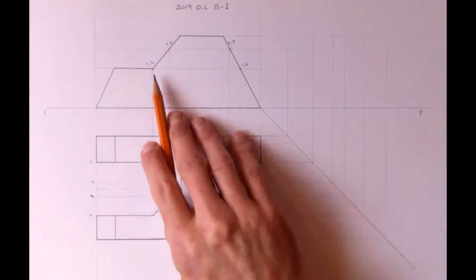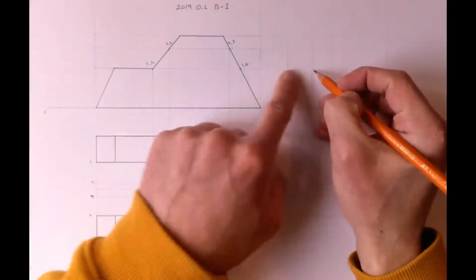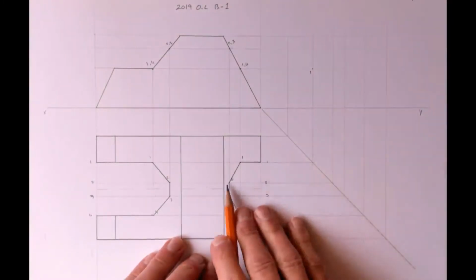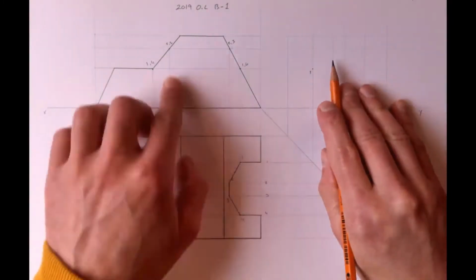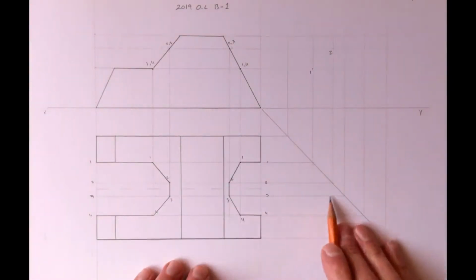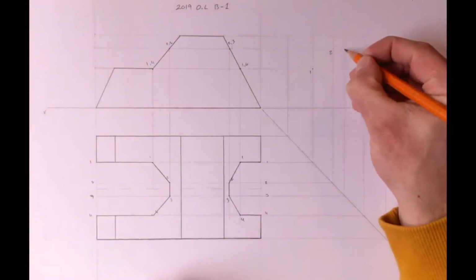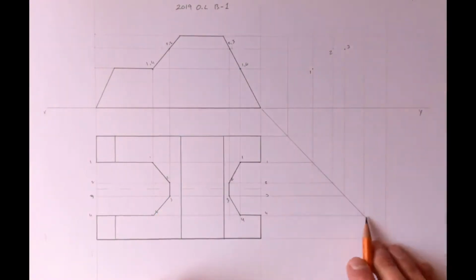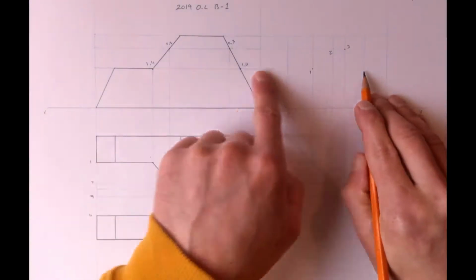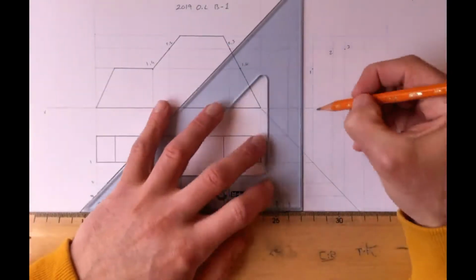Now, again, to number out my points, point 1 comes up, point 1 comes across. So there's 1, 2, up, 2 comes across, 3, over and up, 3 comes across. So there's 3, and then 4, over and up, 4 comes across. So that's 4. So the shape of the actual tunnel section I've got there now.